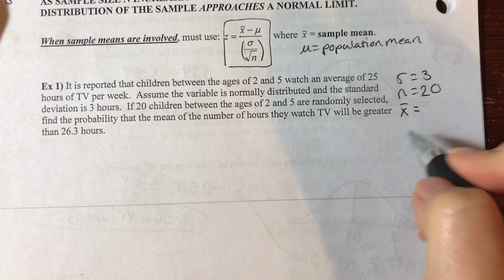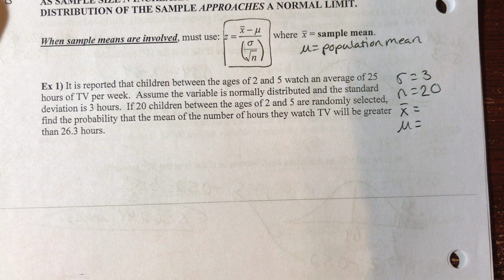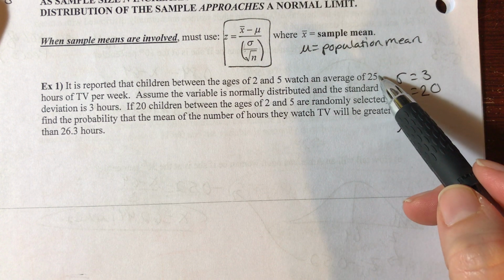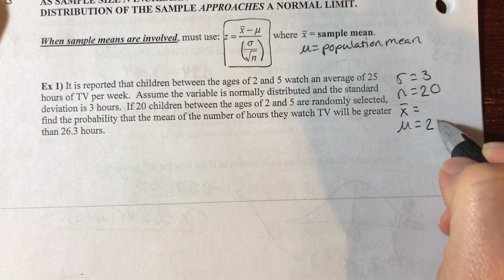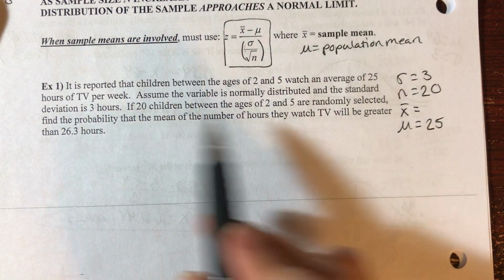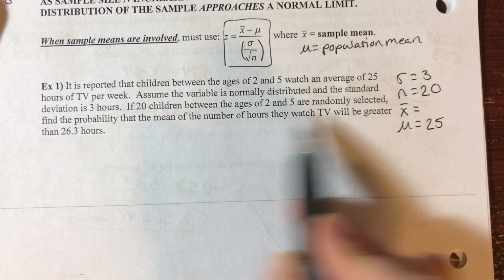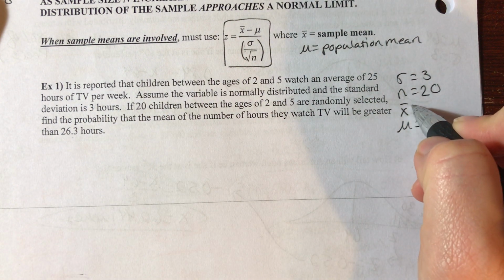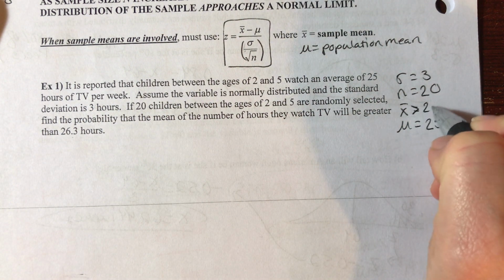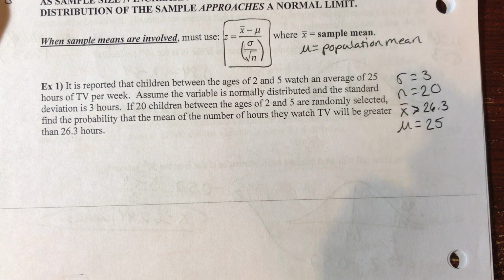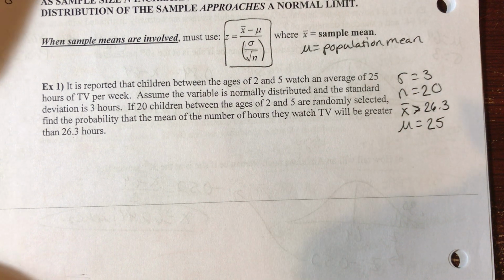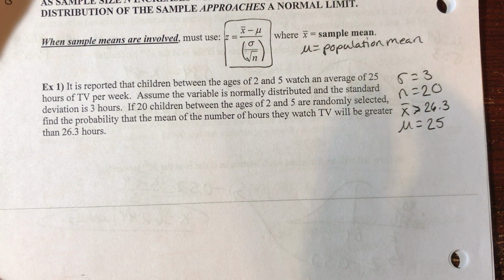X bar is your sample average. Mu is your population average. So for the entire population, that was this 25 we had at the beginning. That's your mu. And then our 20 kids have an average of greater than 26.3. So I'm actually going to change this to a greater than 26.3. That's our sample average, because a sample of 20 kids would have an average that high.